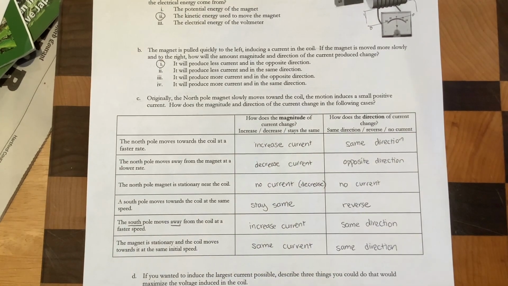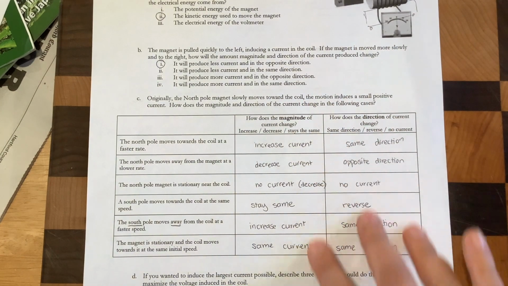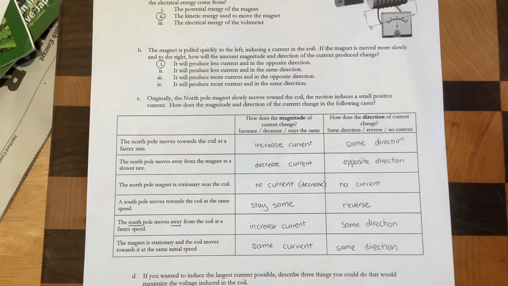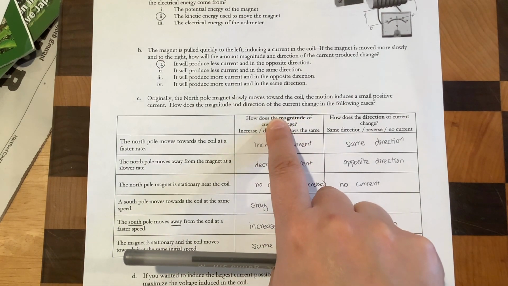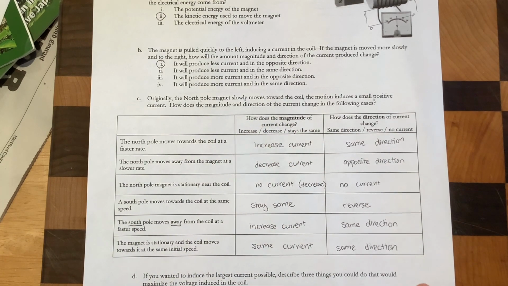Notice how I could answer a lot of these questions without doing math. I don't mean you to like pull out the flux and field and force equations for this. I want you to know that changing the speed and changing the field changes the voltage, in that reversing any one thing, so like reversing the field, reversing the current, changes the direction.